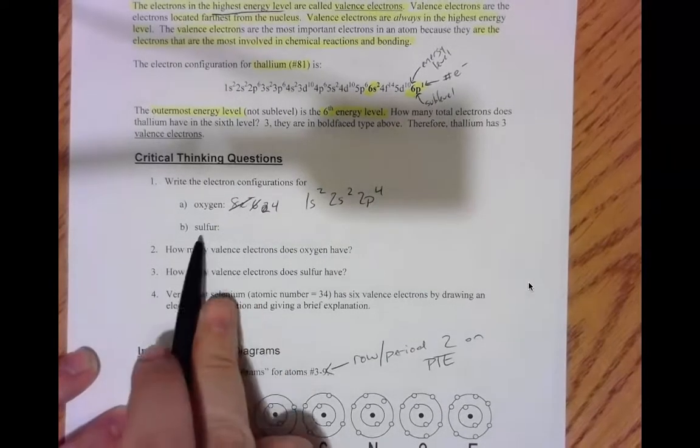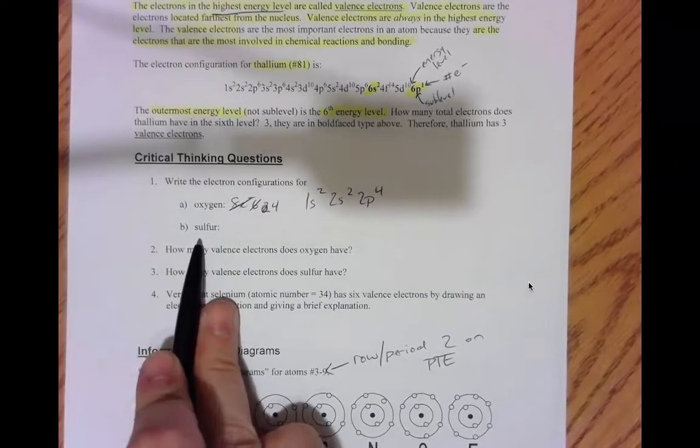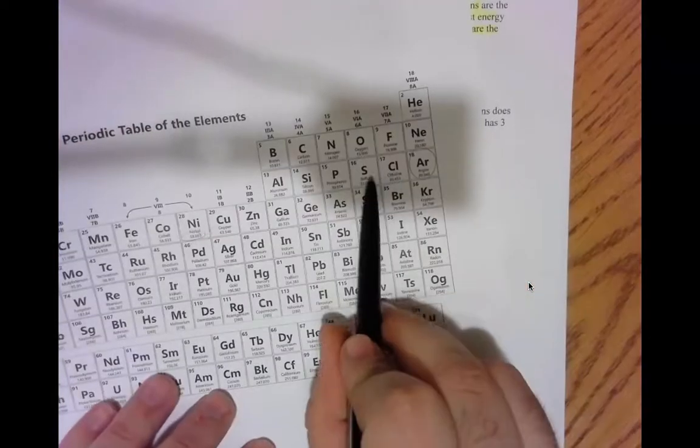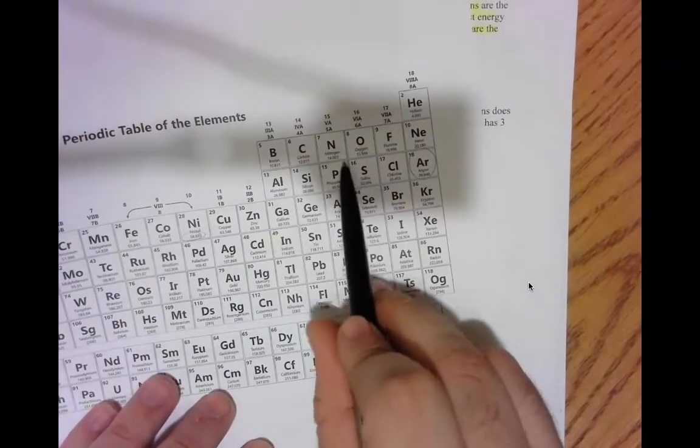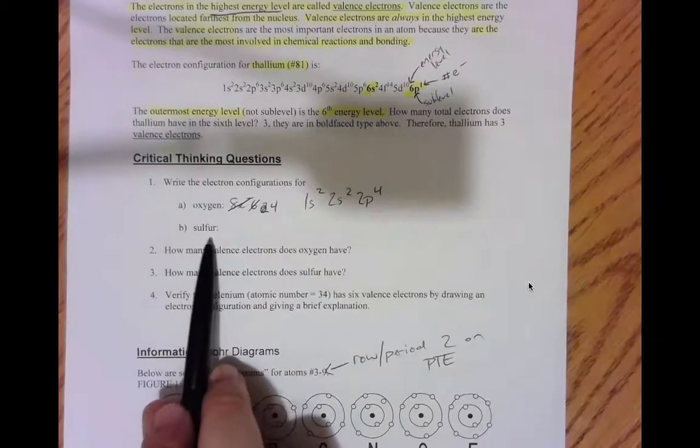You guys can do the same thing for sulfur. You can find sulfur on your periodic table right here. It has an atomic number of 16. So draw your electron configuration for sulfur.